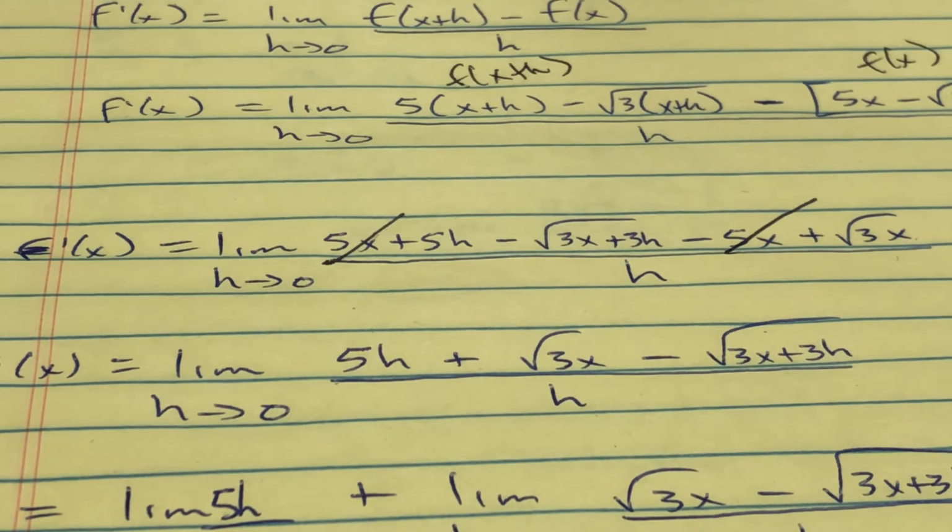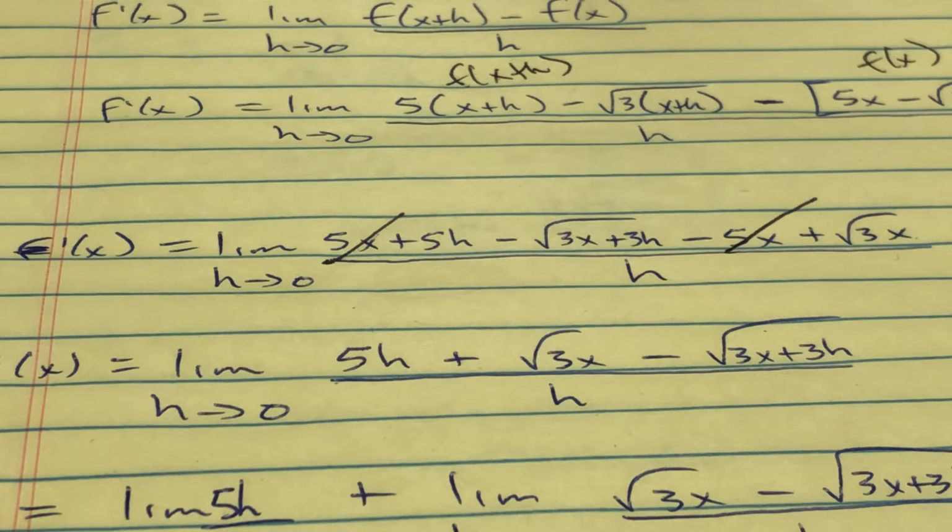You might see this more in a book. Maybe here we talked about the root parts by themselves and then multiplied, where we get a 3x minus 3x minus 3h, which is involved. We might have done that.